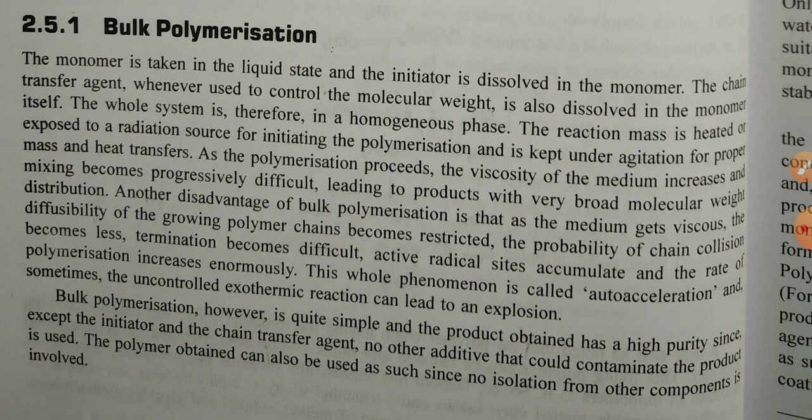The bulk polymerization, however, is quite simple, and the product obtained has a high purity since, except for the initiator and the chain transfer agent, no other additives could contaminate it. The polymer obtained can also be used as such, since no isolation from other components is involved in this process.